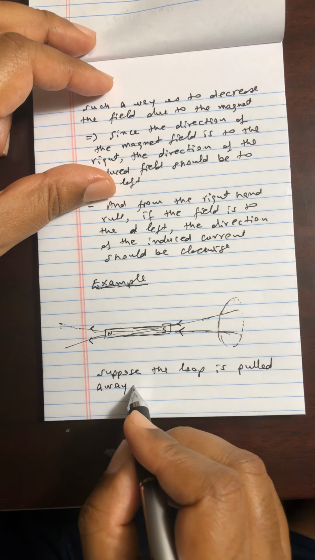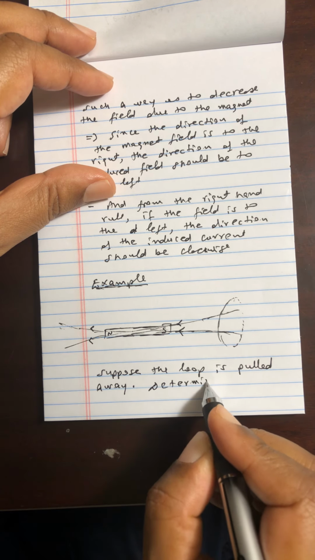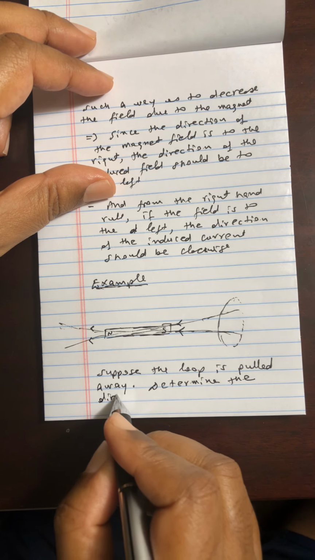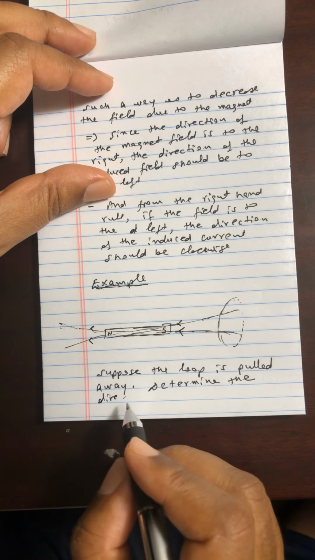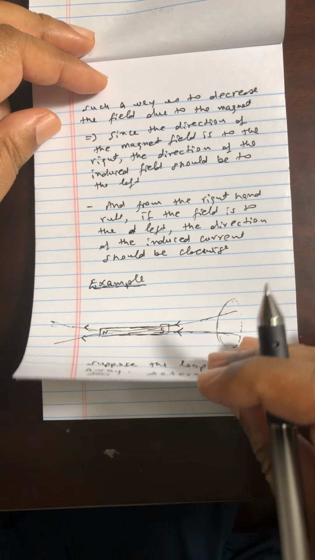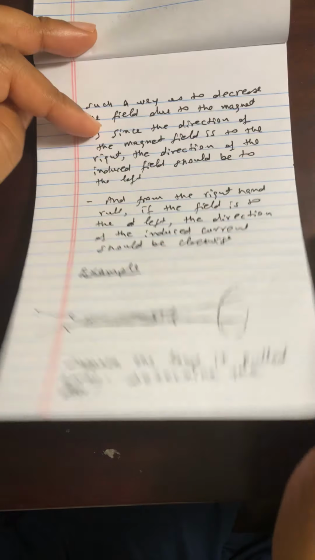The question is, determine the direction of the induced current. Maybe let's do it step by step. First, let's say A. Determine the cause.